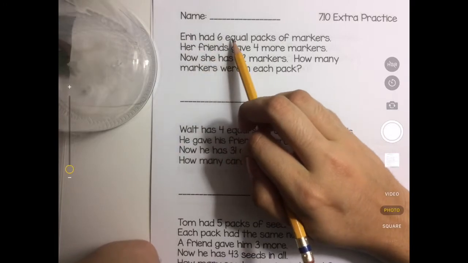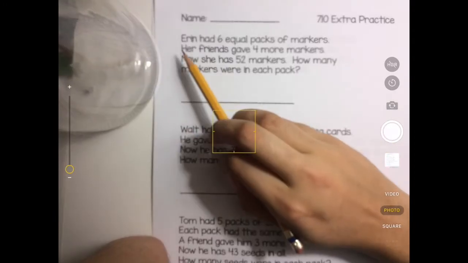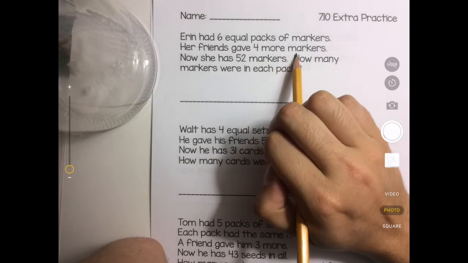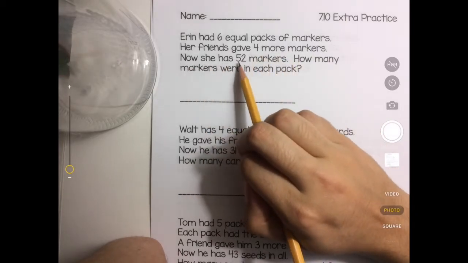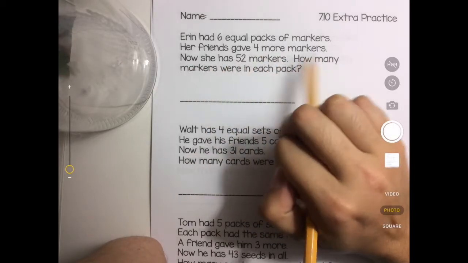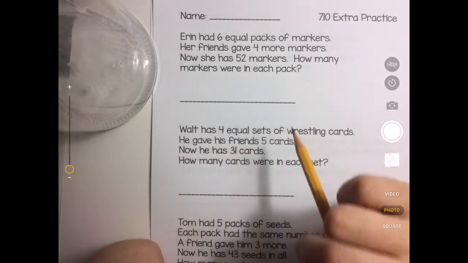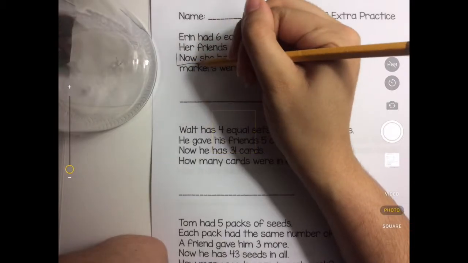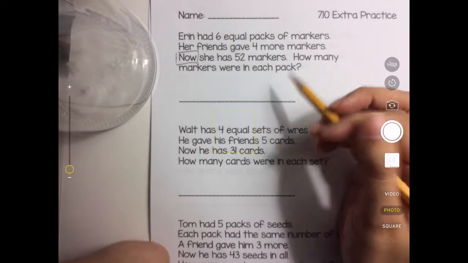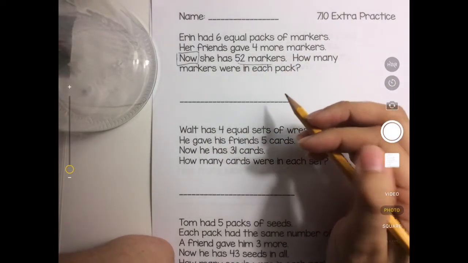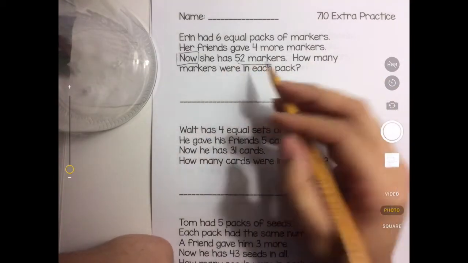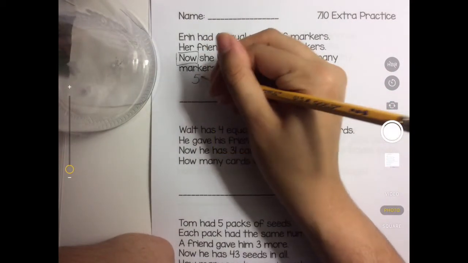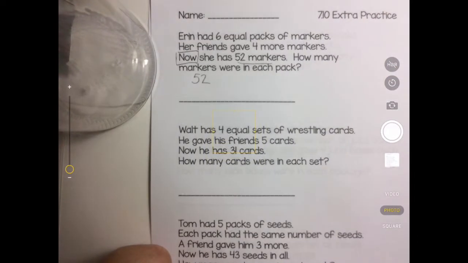Erin had 6 equal packs of markers. Her friends gave 4 more markers. Now she has 52 markers. How many markers were in each pack? So we know that now, how many markers does she have? 52 markers. So we know how many she has at the end, so that's what we're going to use. Our first number is going to be 52 markers.